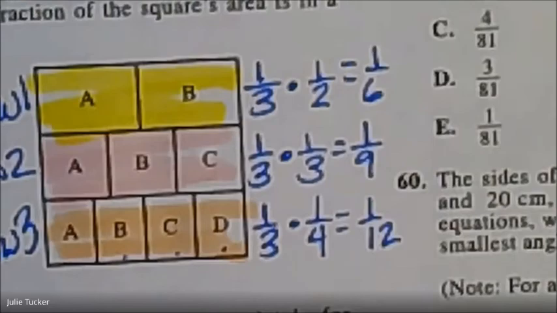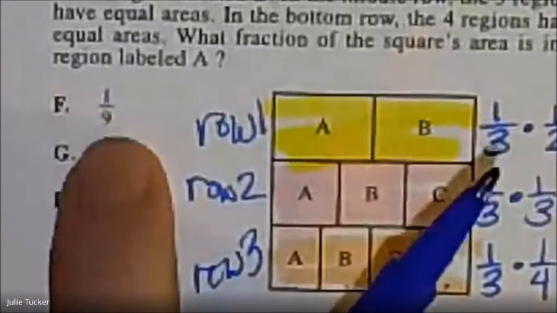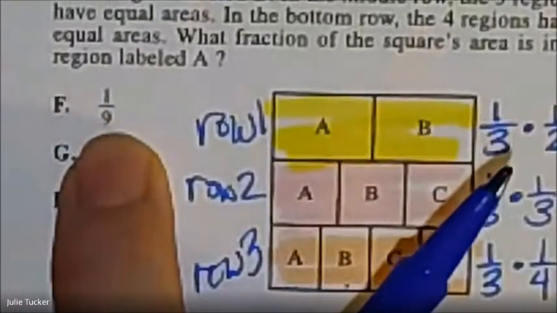Okay, so we're looking for an answer close to, but bigger than 1/3. So is 1/9 close to 1/3? No. Is 3/9 close to 1/3? 3/9 equals 1/3. It's not 1/3. It's bigger because it was 0.39. No. So we have to cross that off. 6/9, is that close to 1/3?